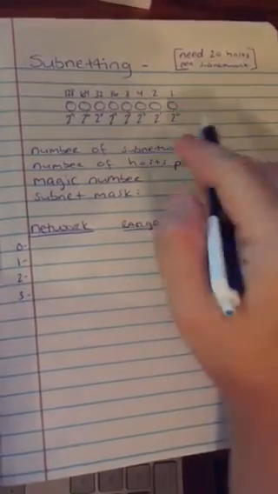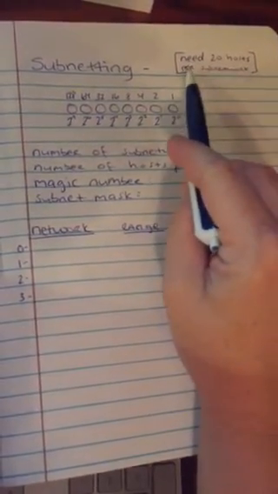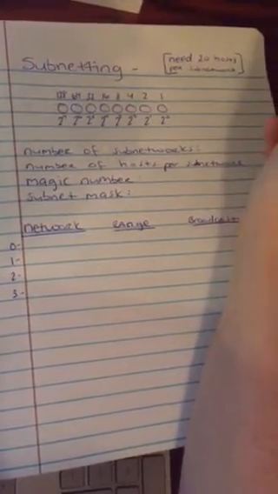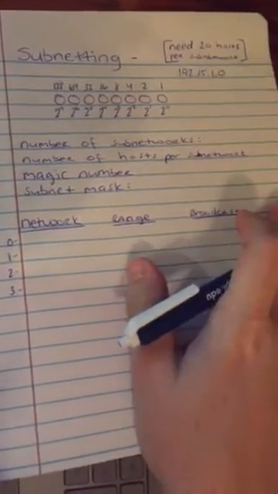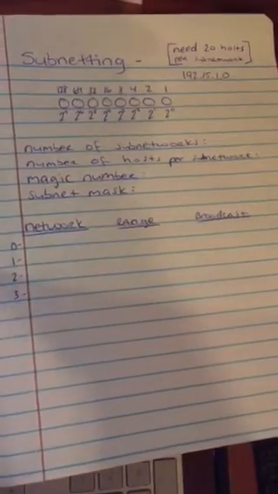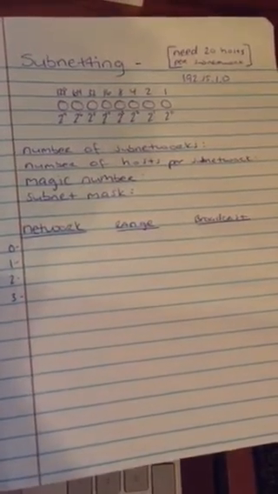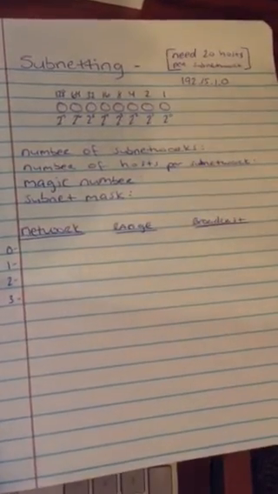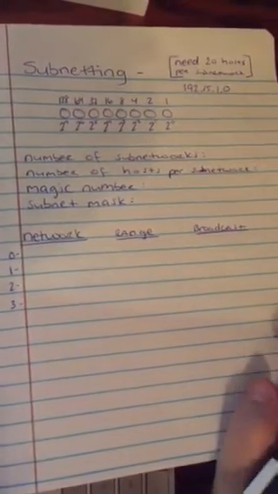So in this problem, we need 20 hosts per subnetwork. So let's say I'm starting with the Class C address 192.15.1.0. That's the network that I have. And I need to break that up to allow for 20 hosts per subnetwork rather than 254 total hosts. So here's how you do it.